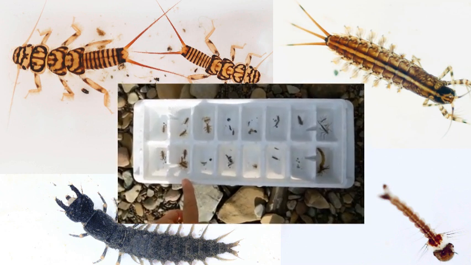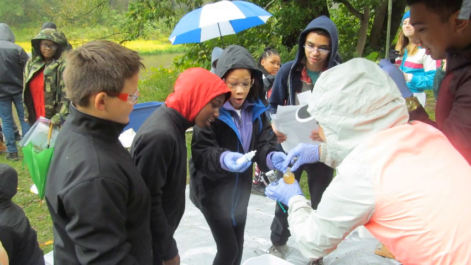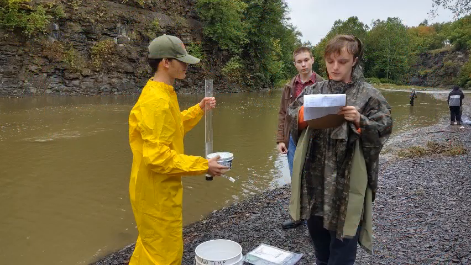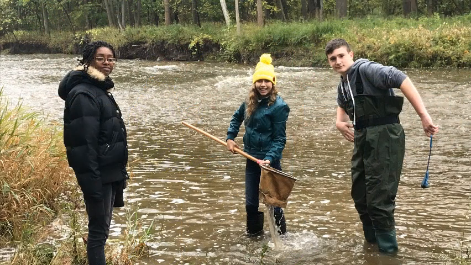Our Day in the Life event is held rain or shine, so come prepared with shoes that can get wet and a spare change of clothes. You may also want to pack a raincoat or a warm layer, and don't forget your water bottle.